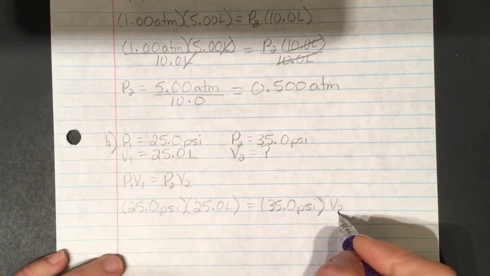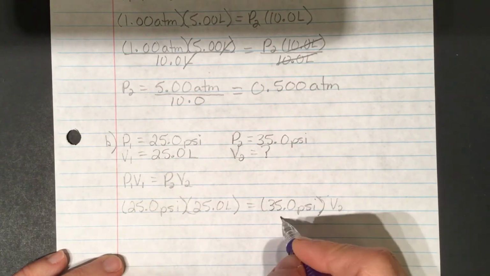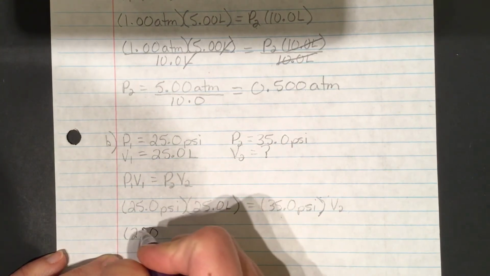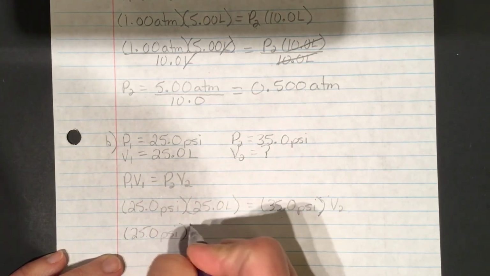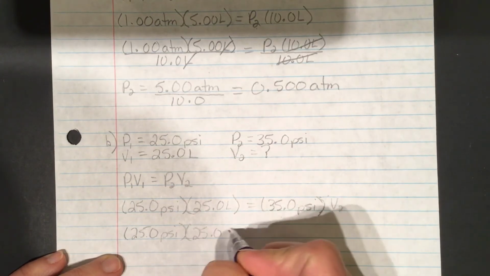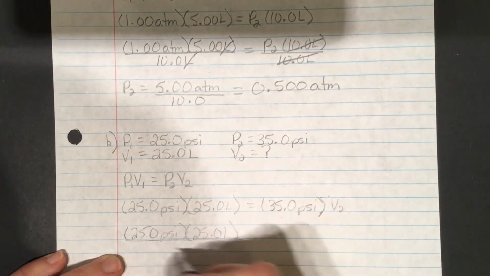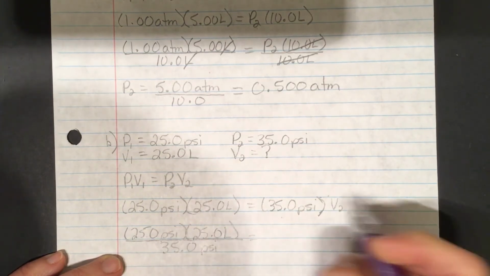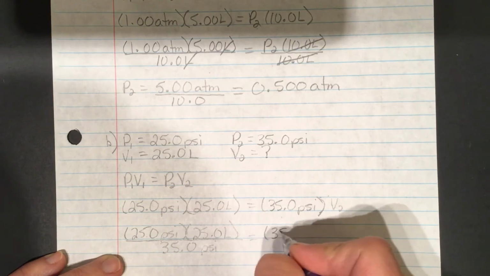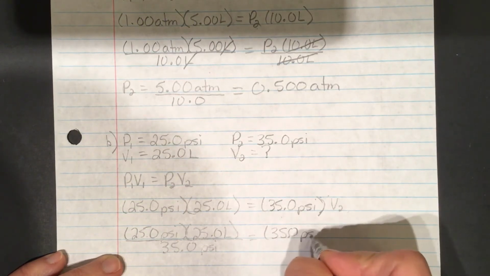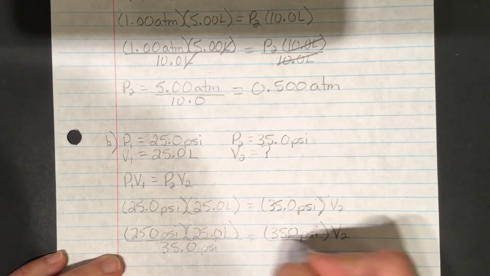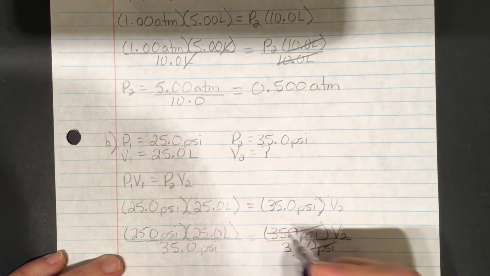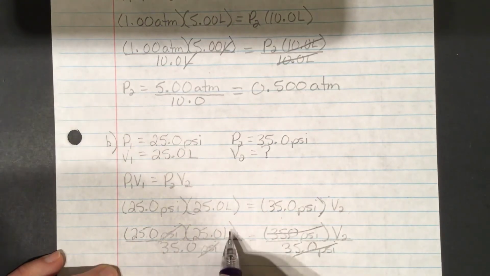So let's solve for V2. We've got to divide both sides by 35. So 25.0 psi times 25 liters, divide that by 35 psi. Divide this side by 35 psi. PSI cancels, we're left with liters.